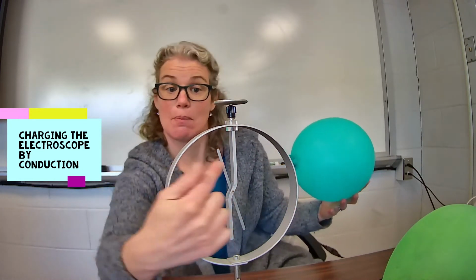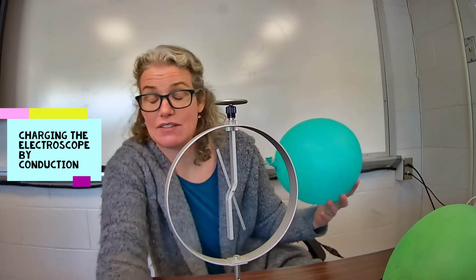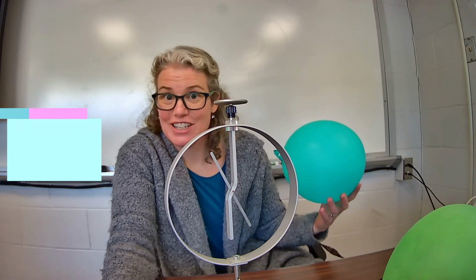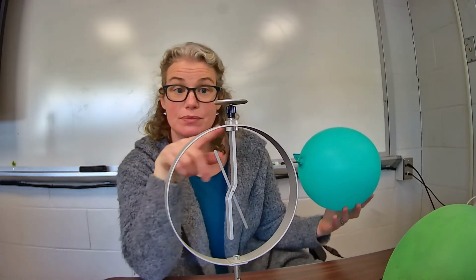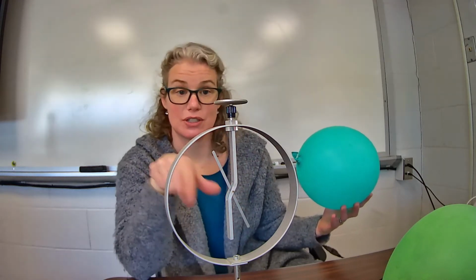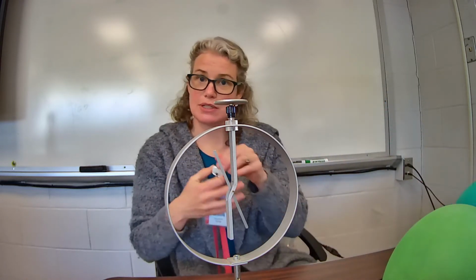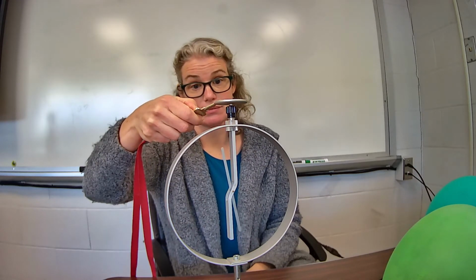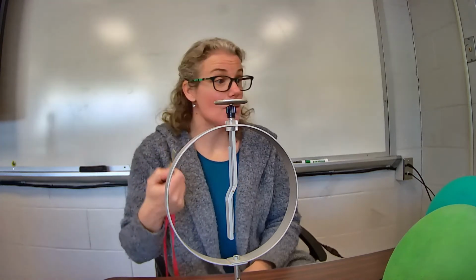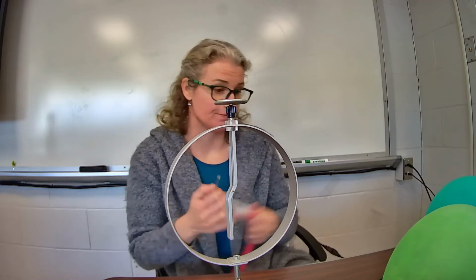So now this bar here has a negative charge, and this bar here has a negative charge. So they repel each other. You'll notice there's an insulator here, so the charge cannot enter this outer ring. So I'm just going to discharge the electroscope by using something that's a good natural conductor, like a key. There, now I was able to pull the extra charge off the electroscope, and you can see it's now in a neutral position.